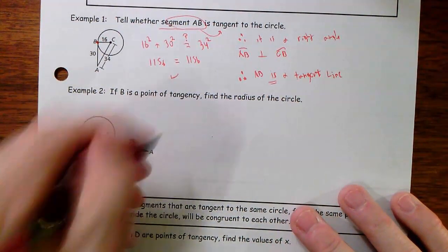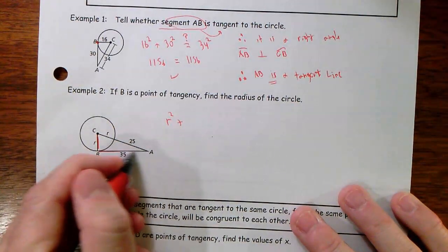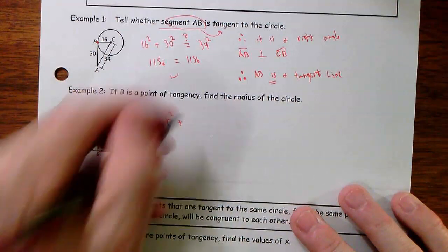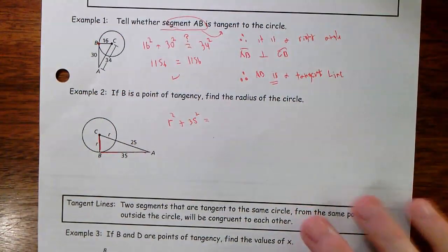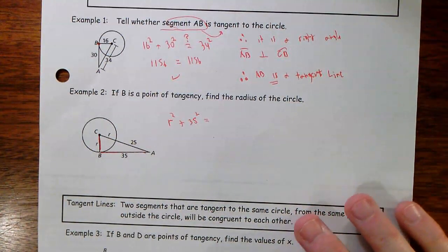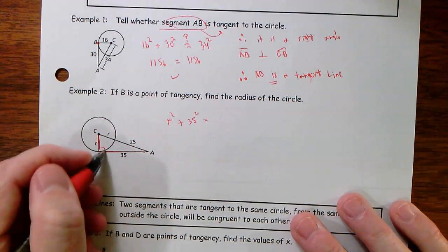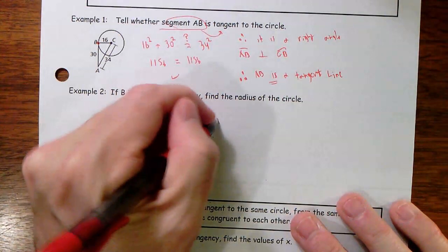It's r. And our other leg of our right triangle is the segment at the bottom here, AB, which is 35. So that's leg squared plus leg squared. And that has to equal the hypotenuse, right? This is our right angle right here. Our hypotenuse squared, which is r plus 25.